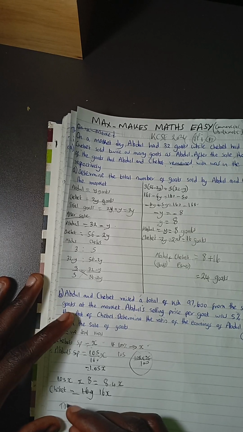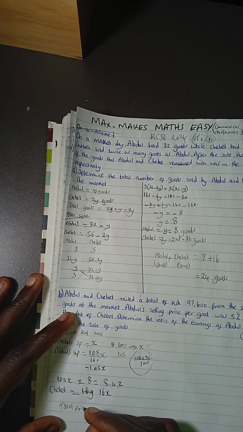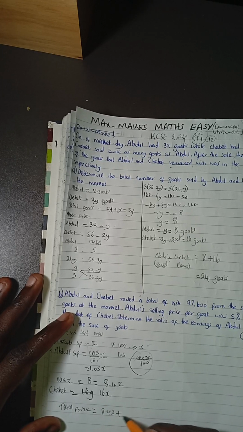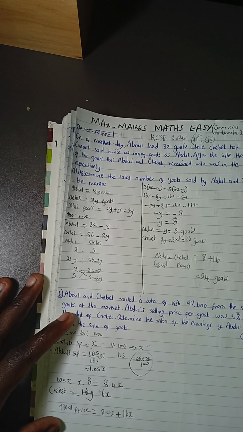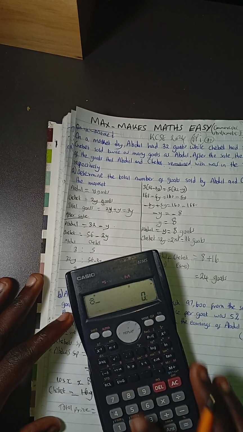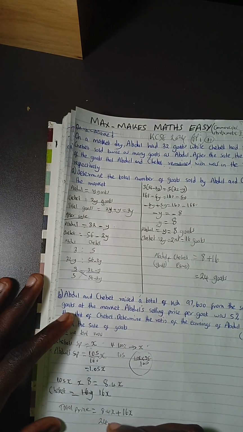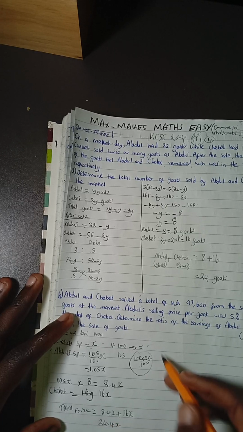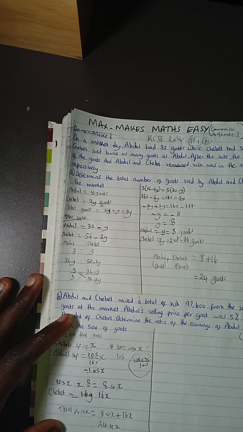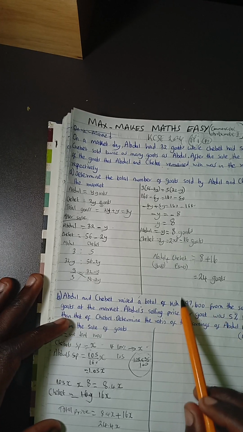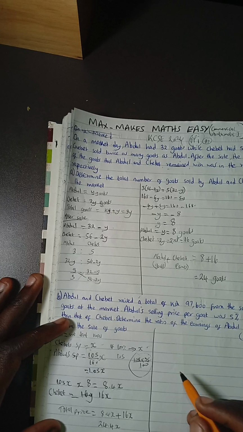So the total price is 8.4 X plus 16 X. So it is 8.4 plus 16 X, which becomes 24.4 X. So that is the total price, and we are told the total price from the sale was shillings 97,600.